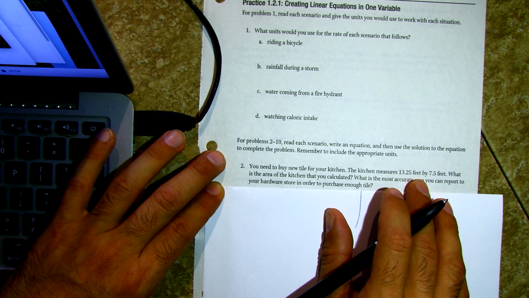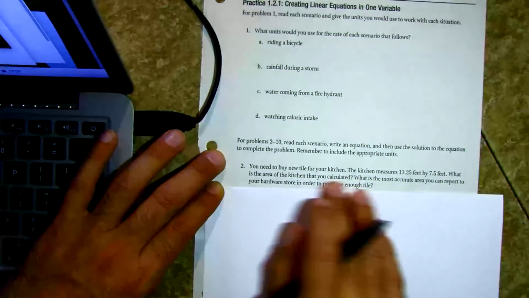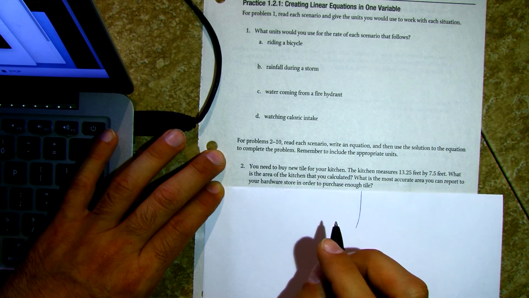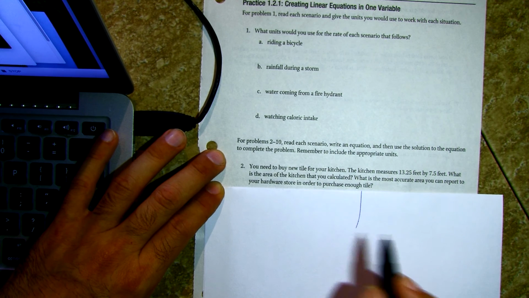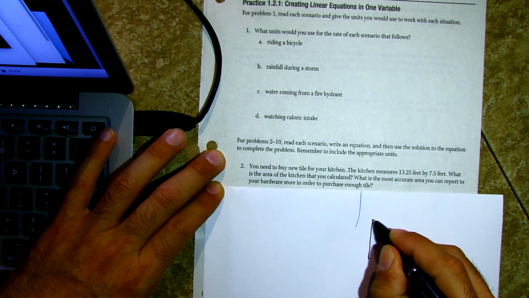All right, so here we go. Let's look at this. We're going to draw something here. I have a kitchen that is 7.5 feet by 13.25 feet. What is the area of the kitchen that you calculated? Let's see, what do we know about the area of a rectangular shape?